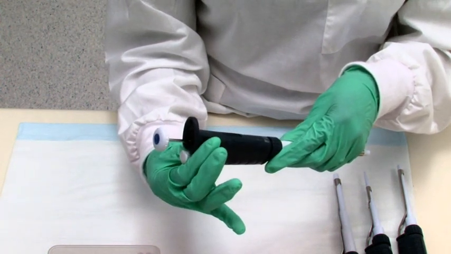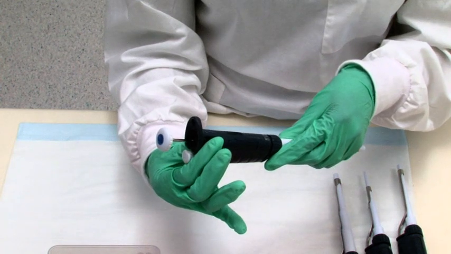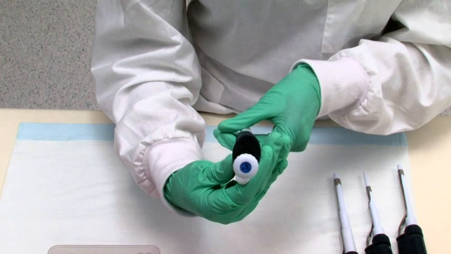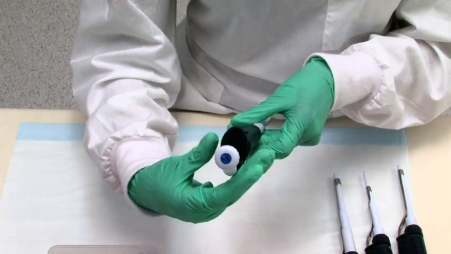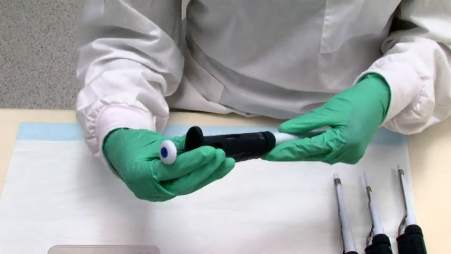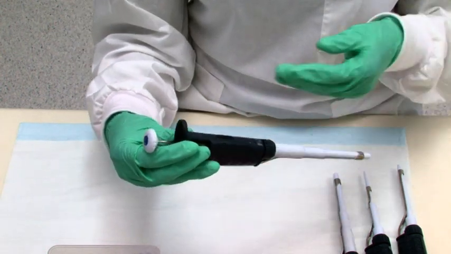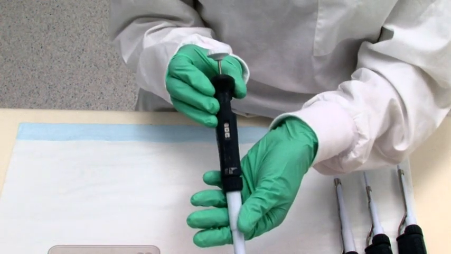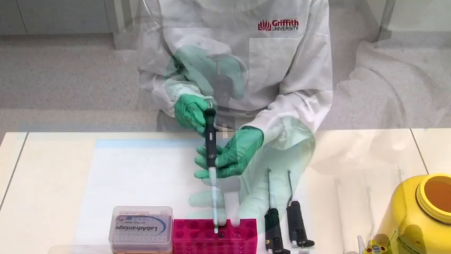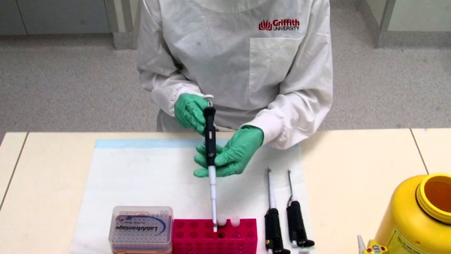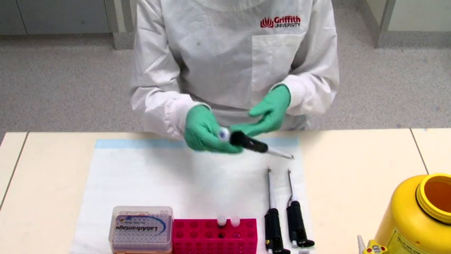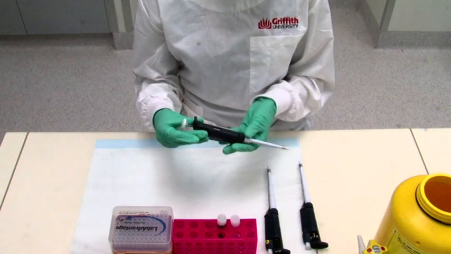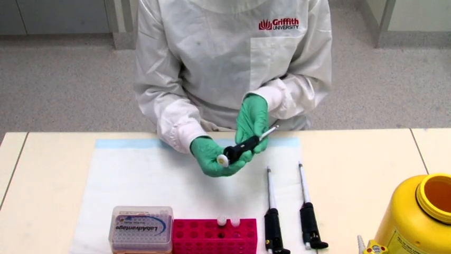For instance, if you are using a P1000 pipette, 1000 is the maximum volume setting. Note for a P1000 pipette, the volume dial setting of 100 is equal to 1000 microliters. So for example, a value of 98 will be 980 microliters. For a P200 pipette, the maximum value will be 200 microliters and shows 200 on the dial.